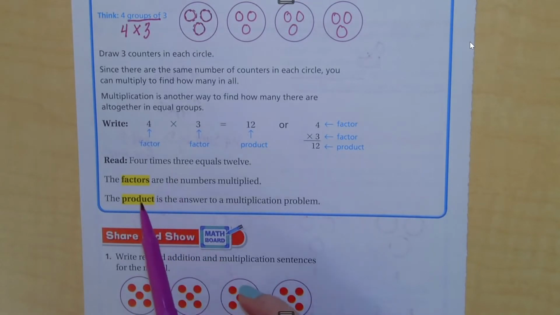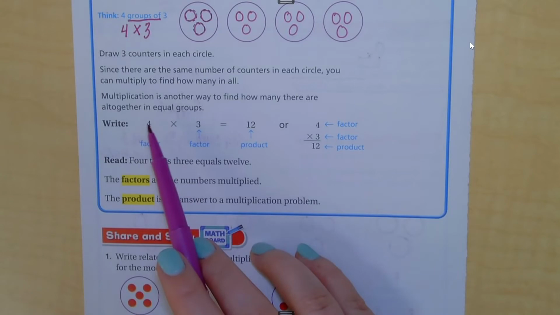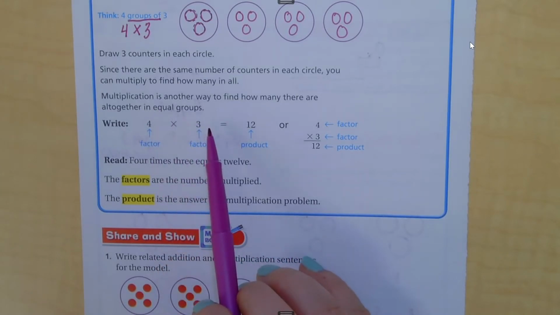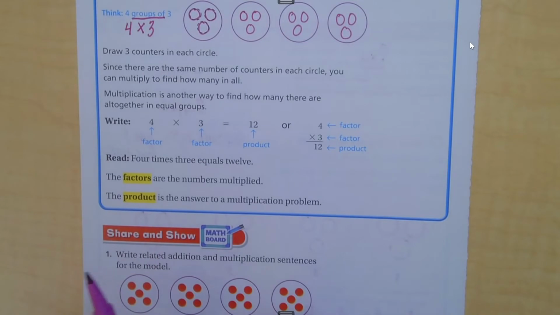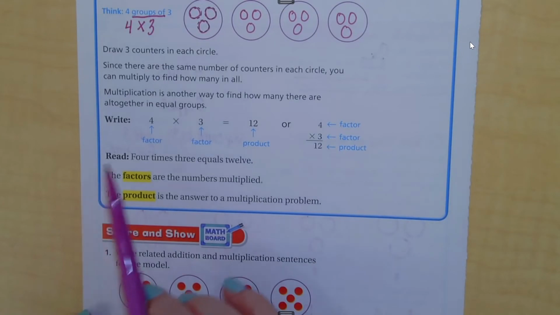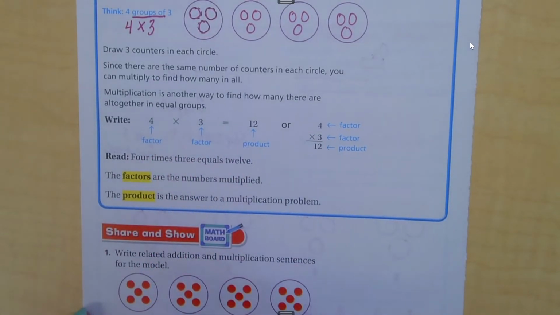Well, the factors are the numbers being multiplied. So 4 times 3, that means 4 is a factor and 3 is a factor. The product is the answer to a multiplication problem. Just how the sum is an answer to an addition problem and the difference is the answer to a subtraction problem, the product is the answer to a multiplication problem. So to explain, it would be factor times factor equals product. Okay?